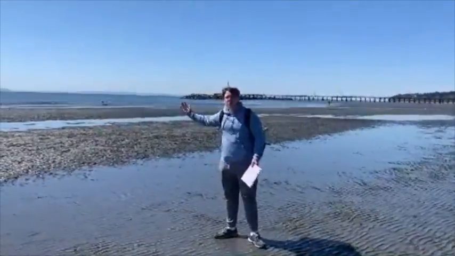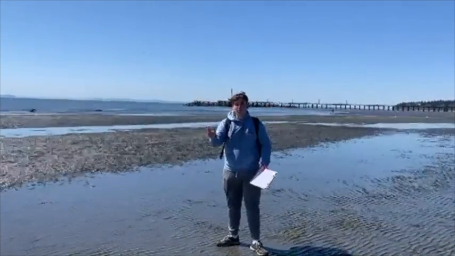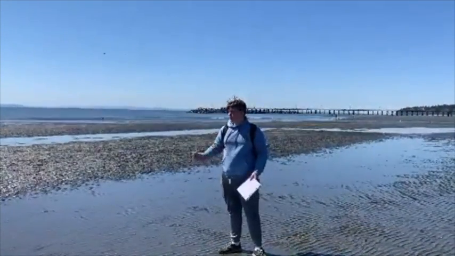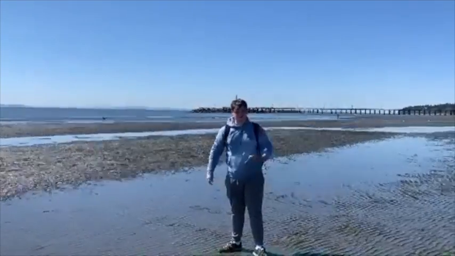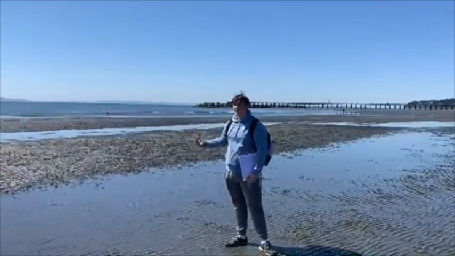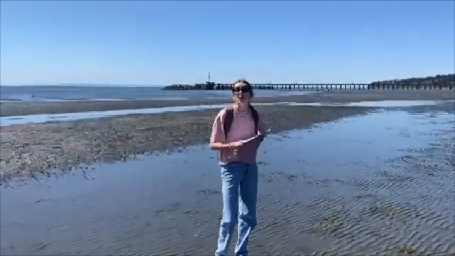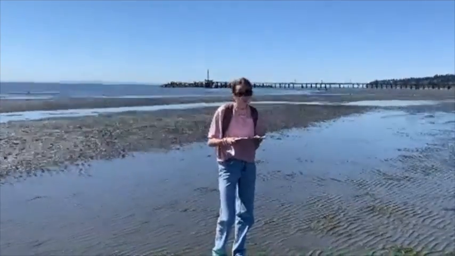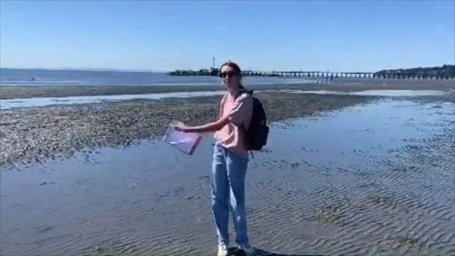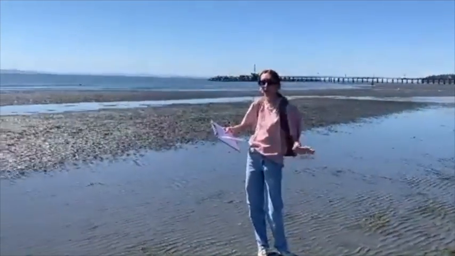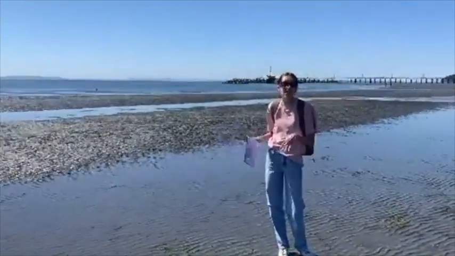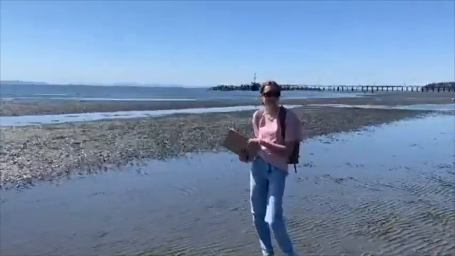I'm going to tell you about swash. Swash is when the water breaks and comes onto the shore, pushing sediment towards the shoreline. Swash comes in at a 90-degree angle. Backwash is the opposite of swash. It sends waves and water back in, and it brings small rocks and sediment with it.